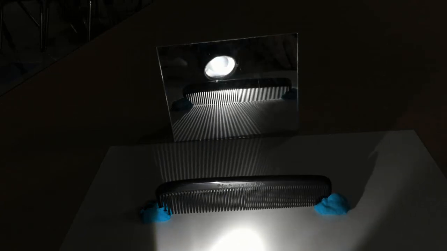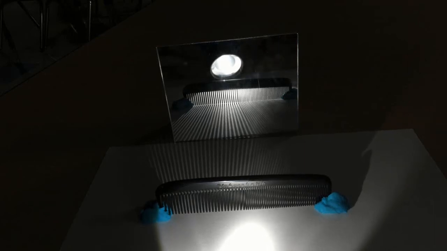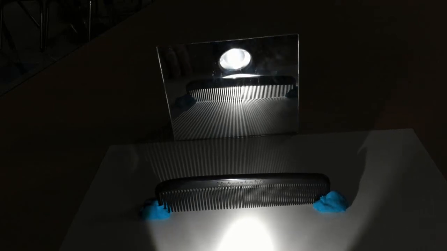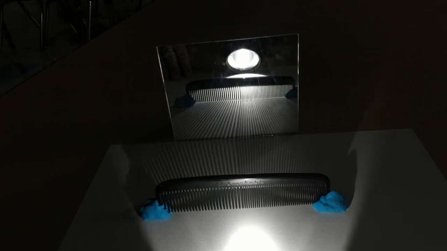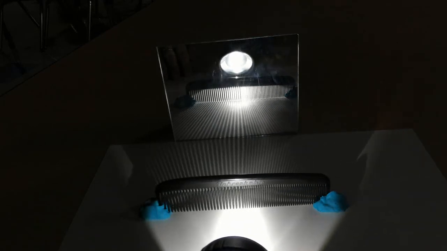And you can see that as I'm moving my flashlight from left to right, the light is in line with my flashlight. I can move it this way, I can move it that way, and you can see the movement of the light because those light rays are traveling in a straight line.